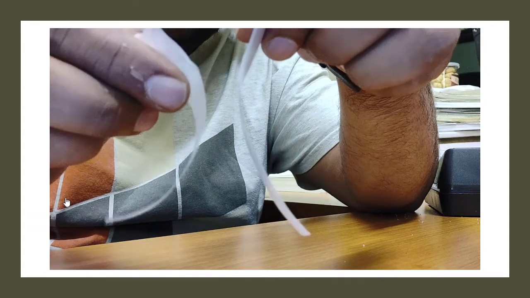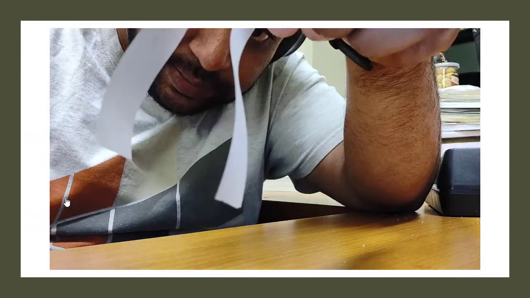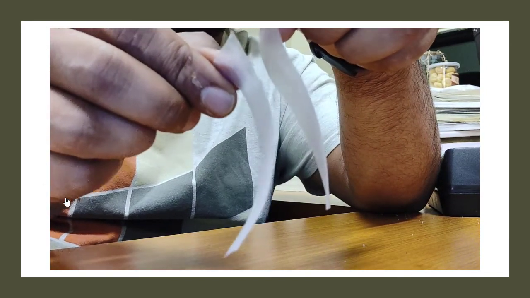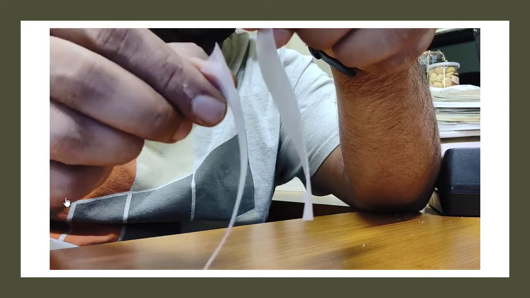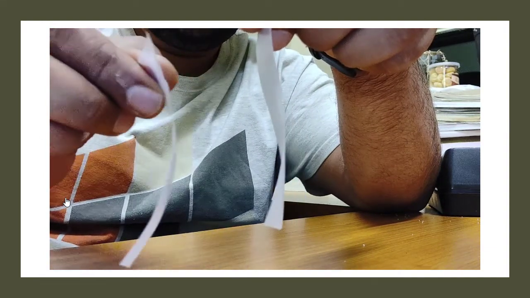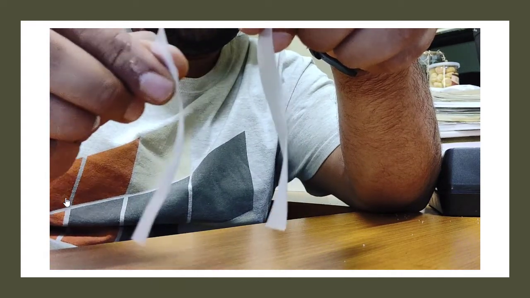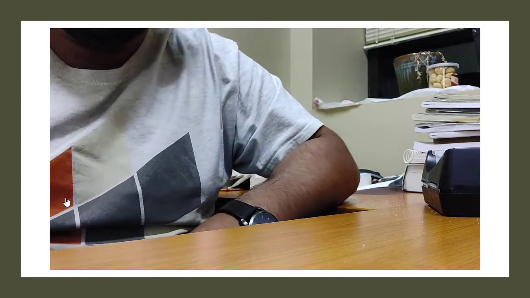And you can see they're repelling. As I take one tape, I can move the other tape. So there is some phenomena going on here that you can see. And let's do another experiment now.